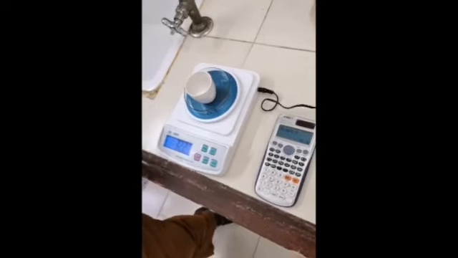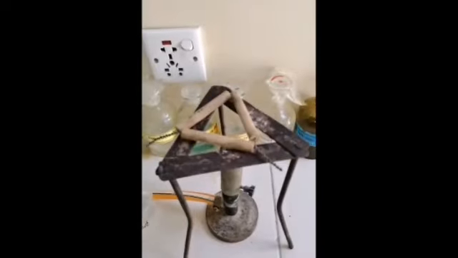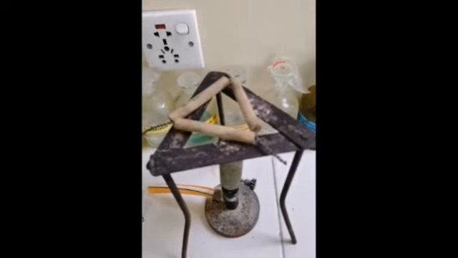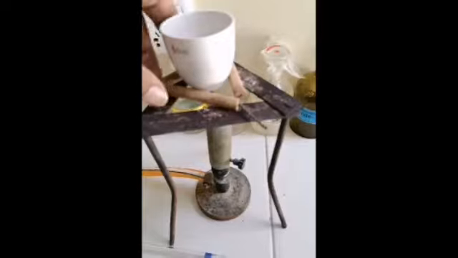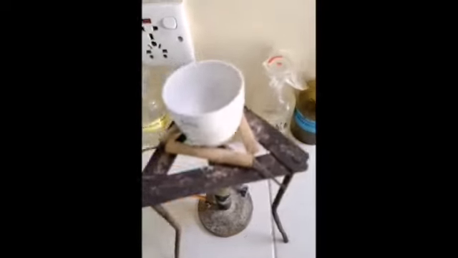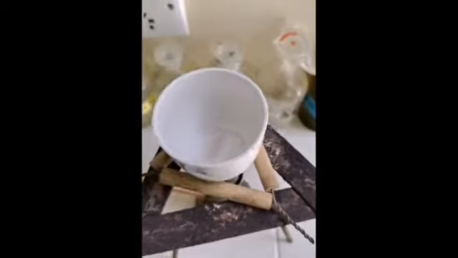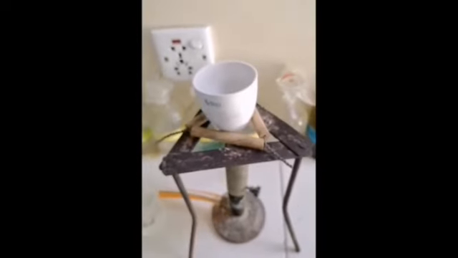This is our tripod stand with the pipe clay triangle. We place our crucible on the pipe clay triangle with the salt inside the crucible. Then we will switch on the burner and follow instructions which say heat gently for 1 minute and then strongly for 2 minutes.